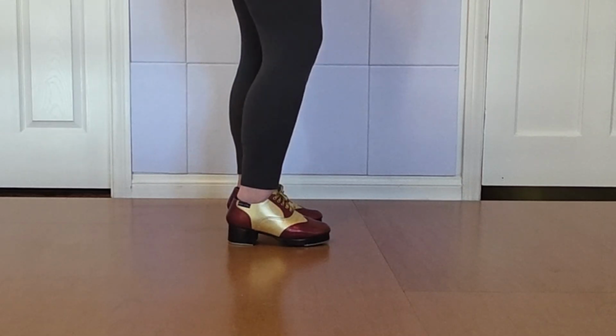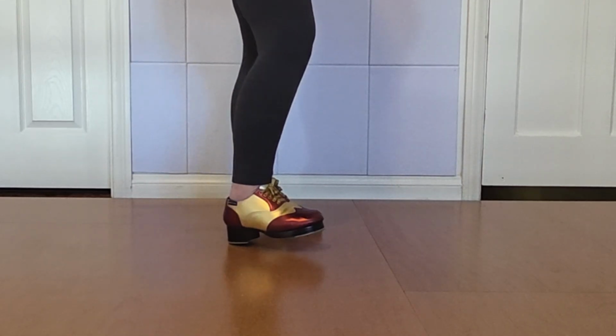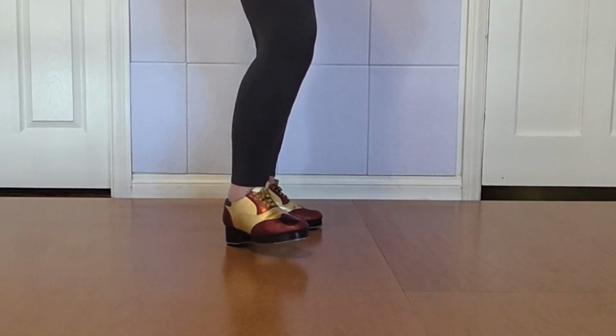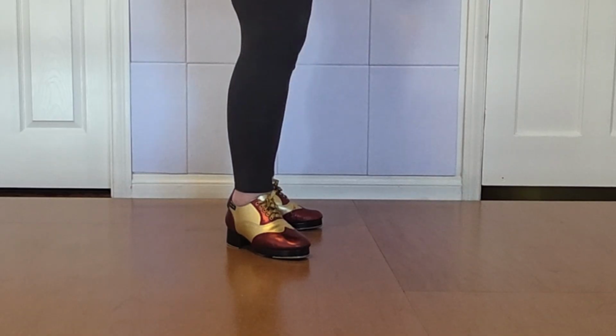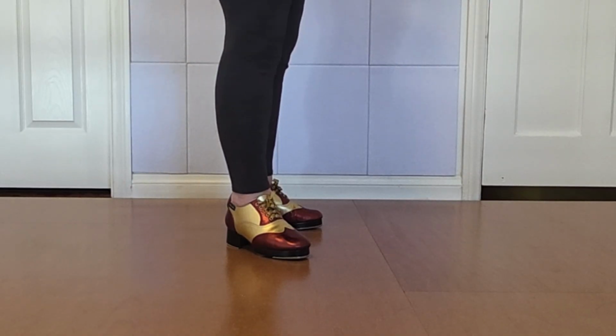And then we're also going to do toe drops where you're going to pivot the foot out, leave the heel on the floor, and lift that toe up off the floor. So we're doing each of these in each of the rhythms we talked about, your quarter note, your eighth notes, your triplets.